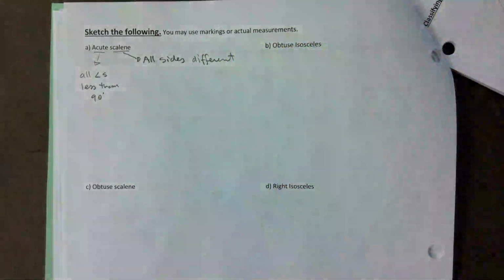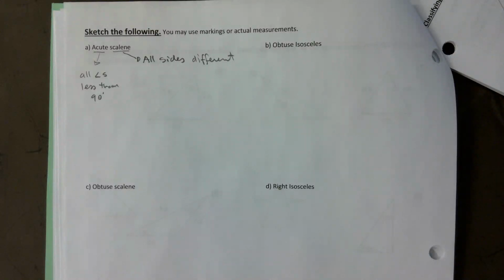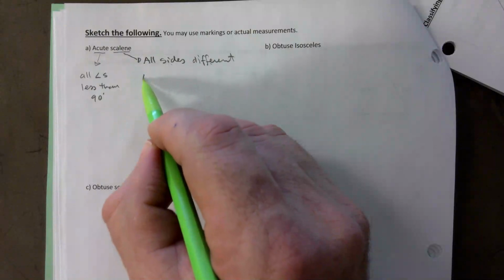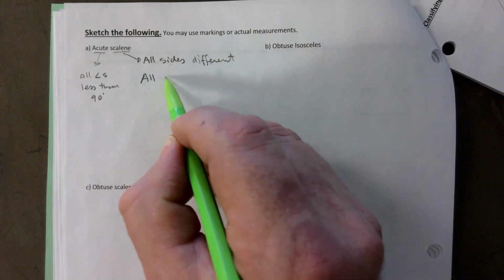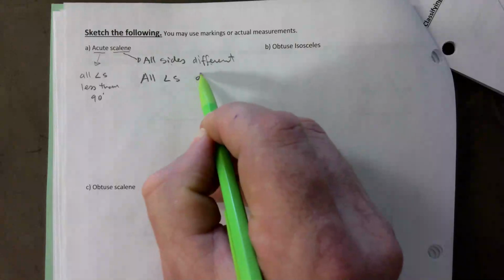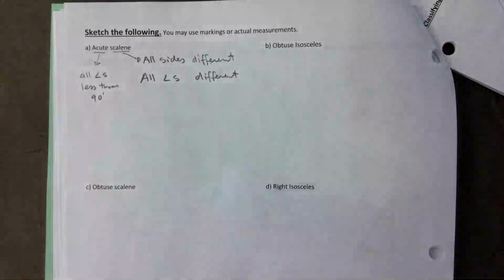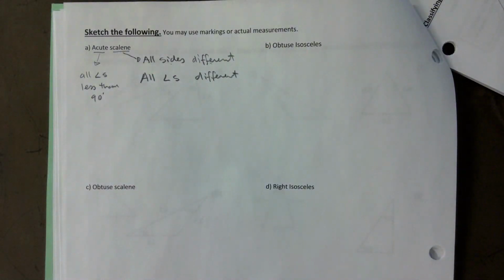Hold it. You know what else it tells me? All sides are different. What does that also tell me about angles? All angles are different. That's correct. So it tells you more than just side length if you pay close attention to it.